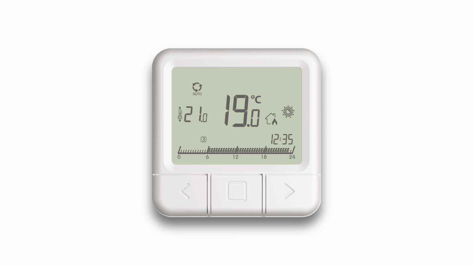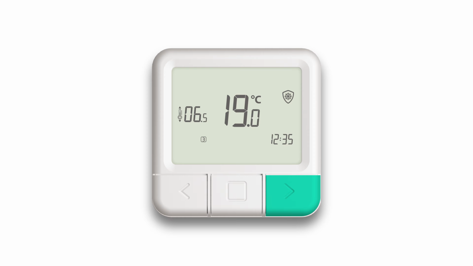To enter anti-frost mode, press the middle button again for 3 seconds while in program mode. In anti-frost mode, the system maintains a low, energy-saving temperature to prevent freezing, ideal for when the space is not in regular use. In this mode, the temperature can be adjusted from 0 degrees Celsius to 17 degrees Celsius. Use the right button to increase the anti-frost temperature, or the left button to decrease it.